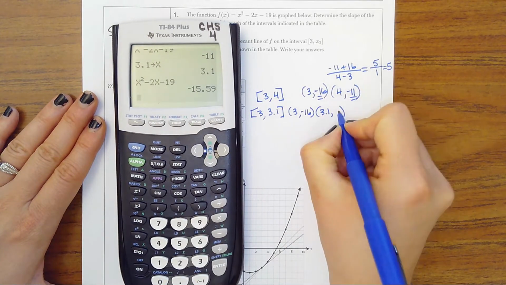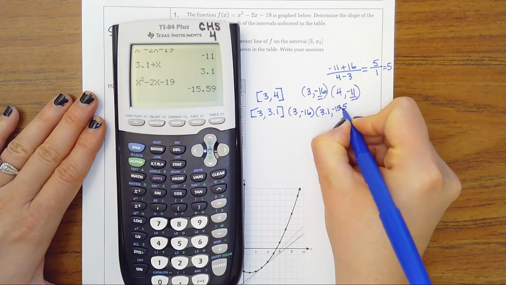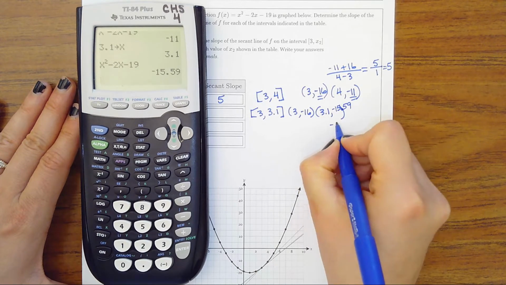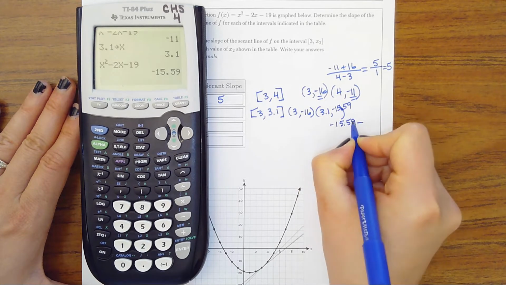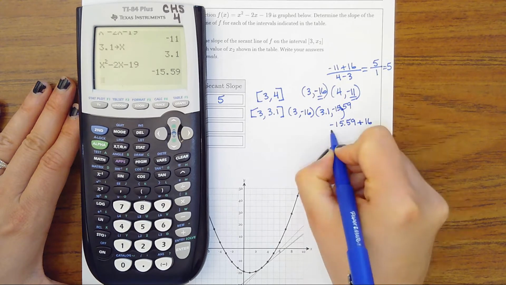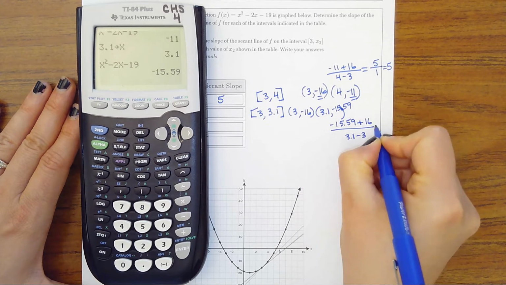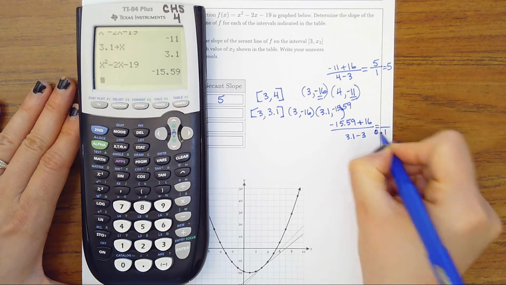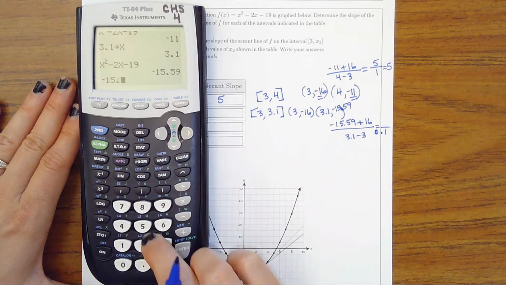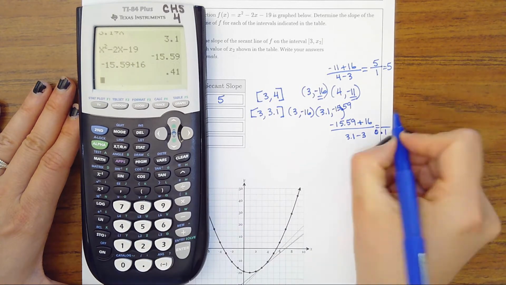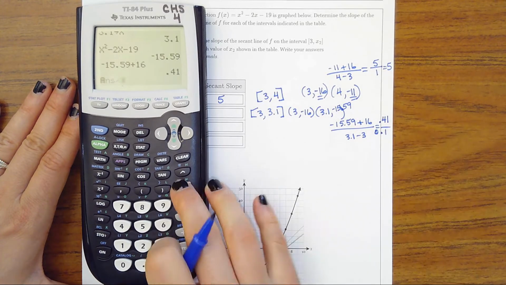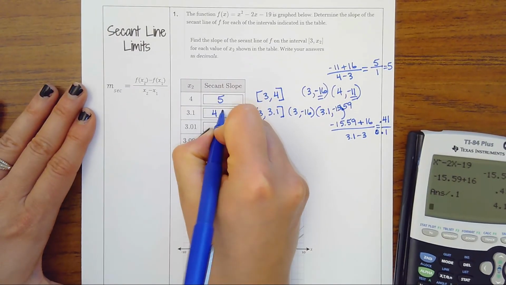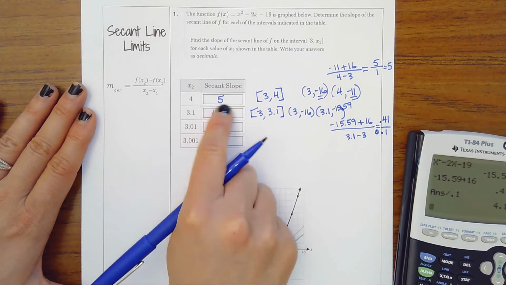So that's, ooh, I didn't leave enough room. Negative 15.59. So my slope would be negative 15.59 minus negative 16 over 3.1 minus 3. On the bottom, we already talked about we're just 1/10 away. Negative 15.59 plus 16 would be 0.41, divided by 0.1 will be 4.1. So my slope is now different from these 2 points than it was from these 2 points.